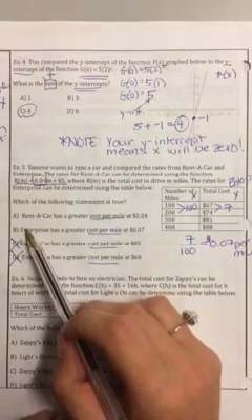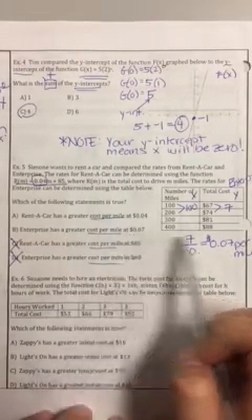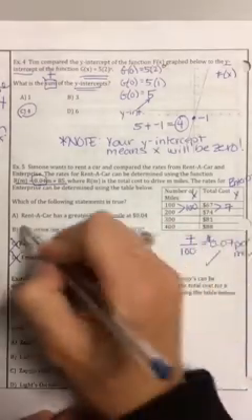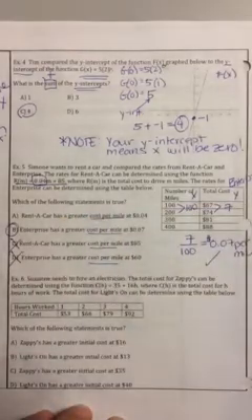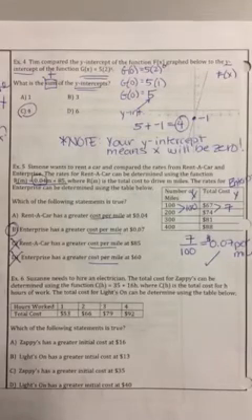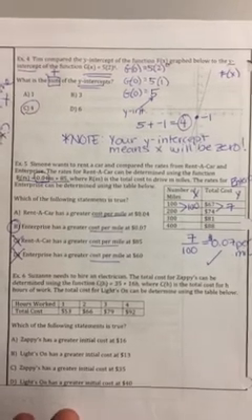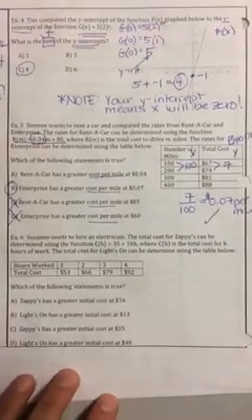How about this one? Enterprise has a greater cost per mile at 7 cents. Yes, 7 cents is greater, so we'll go ahead and go with that one. That's actually not that bad. The hardest part is reading it and figuring out what they are asking me for. So let's go here and see about this one.